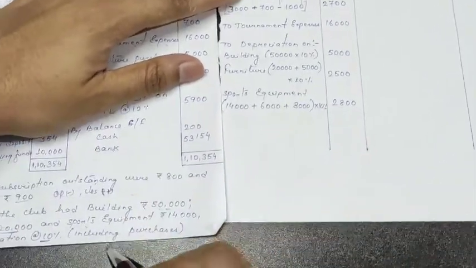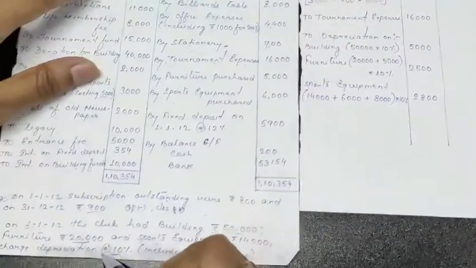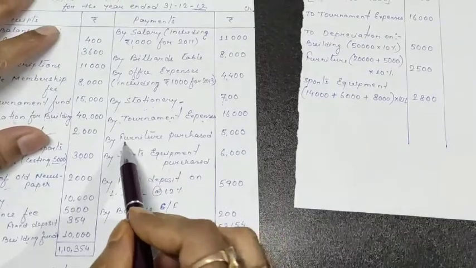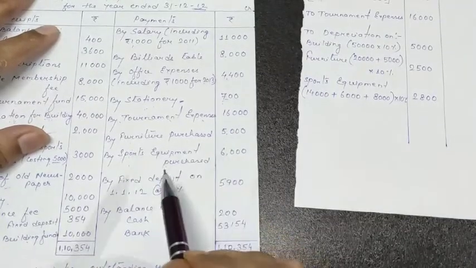Okay. Now next, furniture. The furniture opening balance given here was how much? You see, 20,000. Now look in your question. You see, by furniture purchased. So this amount has to be included.